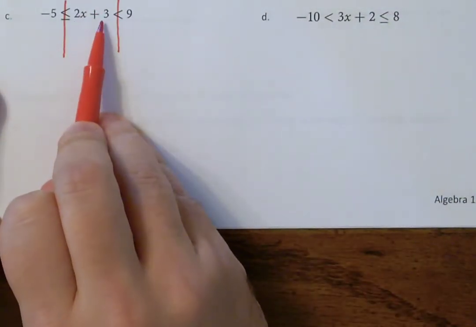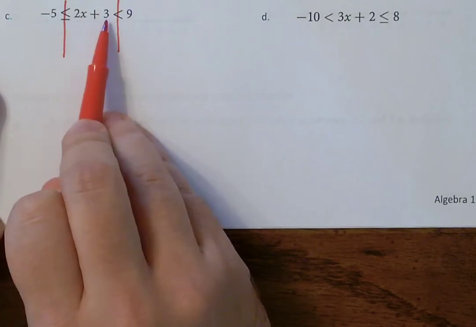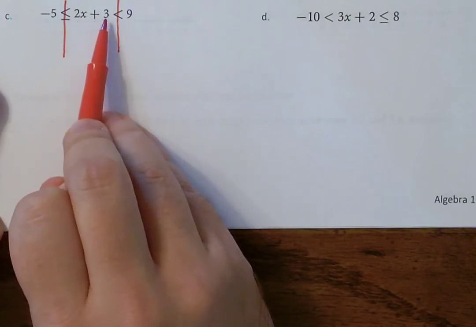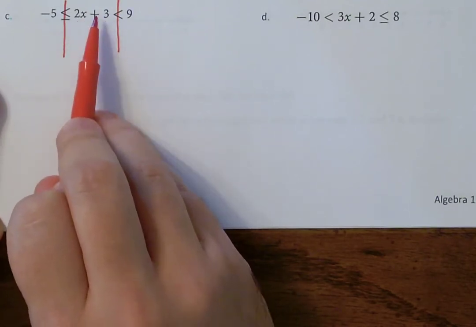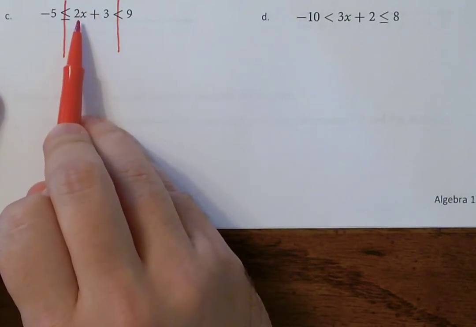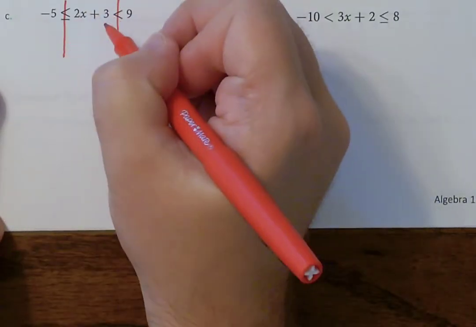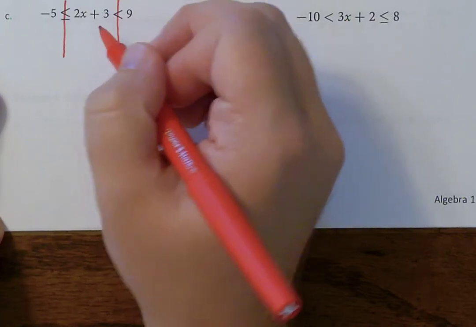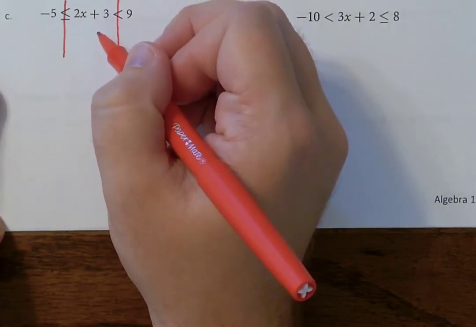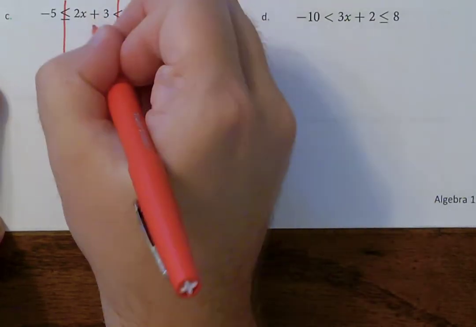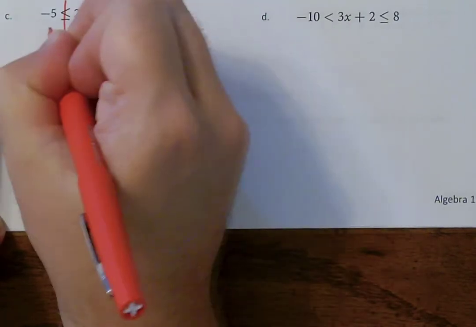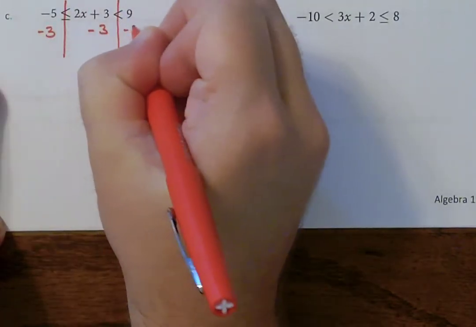So I have 2x plus 3. To solve 2x plus 3, I have to undo addition and I have to undo multiplication. I need to undo the addition first. So the inverse of addition, or the opposite of addition, is subtraction. So we're going to subtract 3 to all three parts.